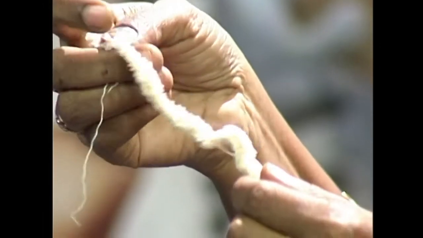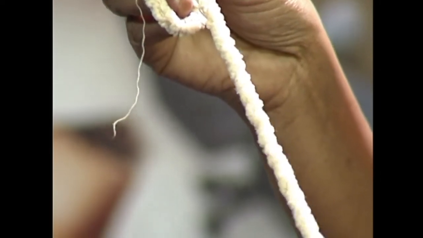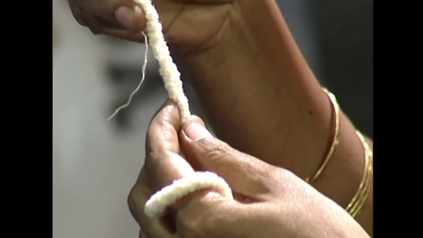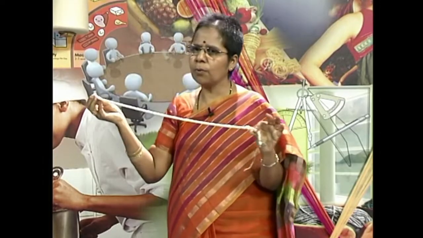Similarly here, if you untwist this, you can see short fibers which are put between the 2 yarns and then locked in between. So this is one of the complex yarns where we are using more than one yarn at a time.